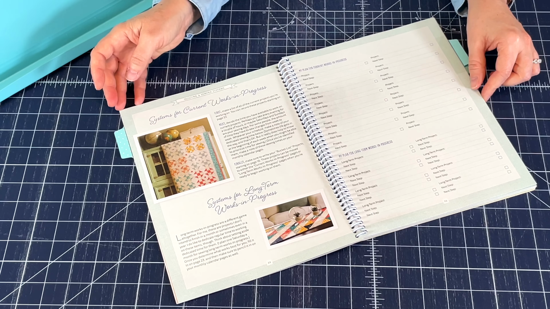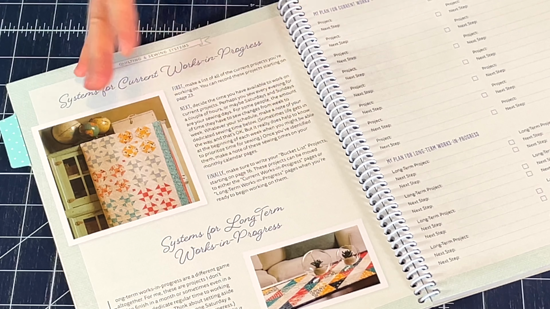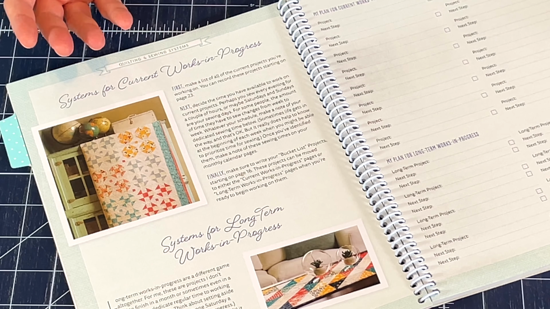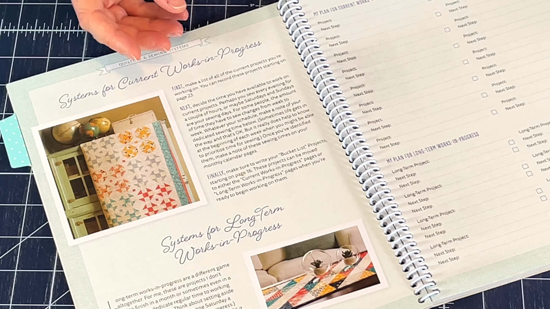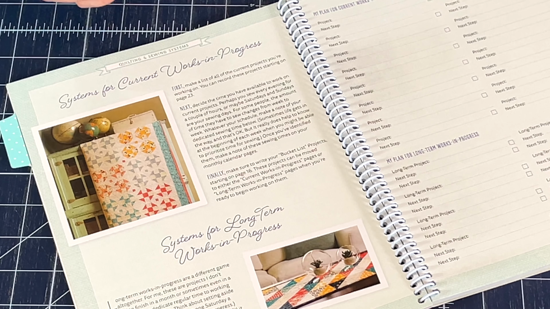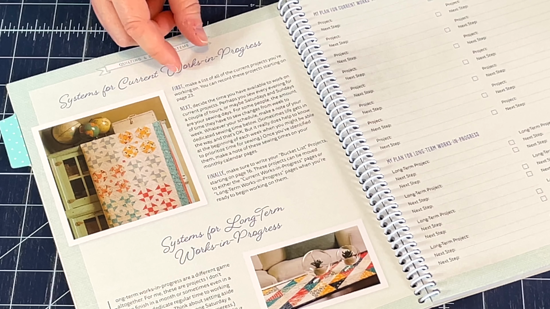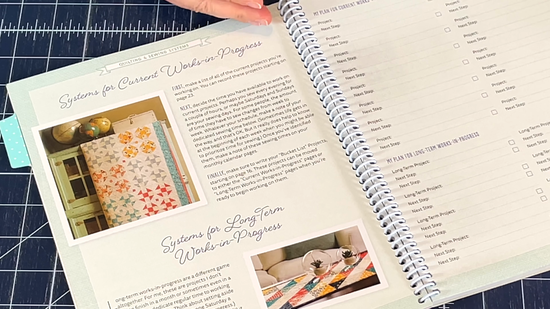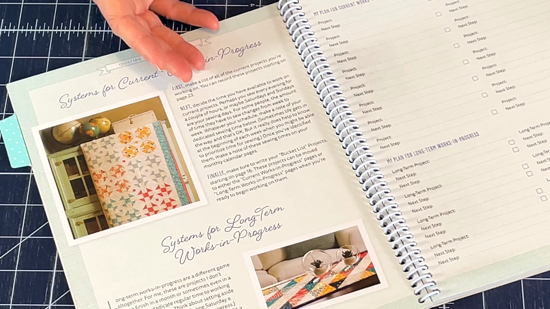Okay, so first up is a couple of paragraphs that you'll want to read about having some systems in place for your current works in progress. And a lot of you that have followed along know that in 2021, I had, I think I called it, my Saturday system, and one Saturday a month I dedicated to works in progress. One Saturday a month I dedicated to organizing. One Saturday I tried to work on scraps.